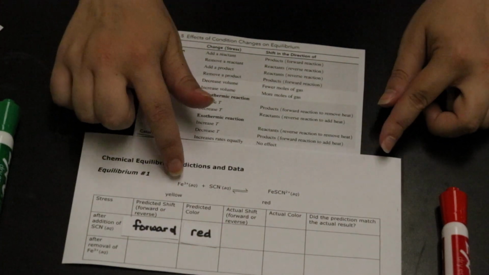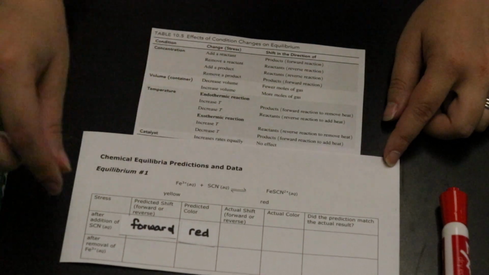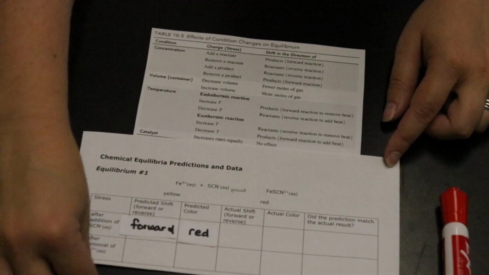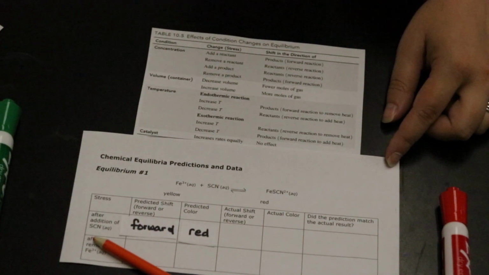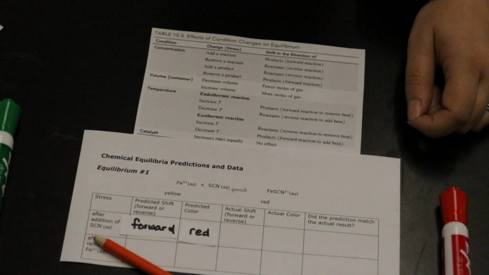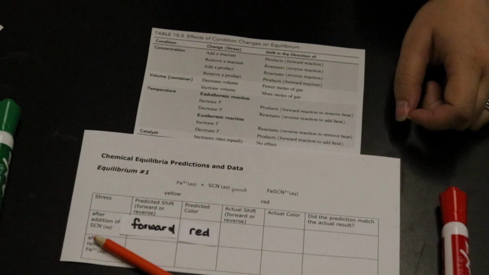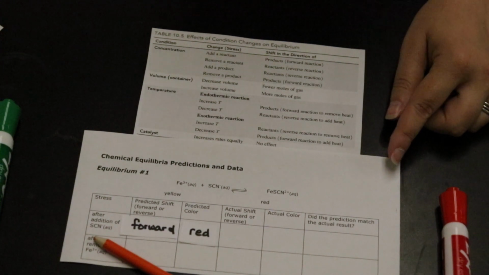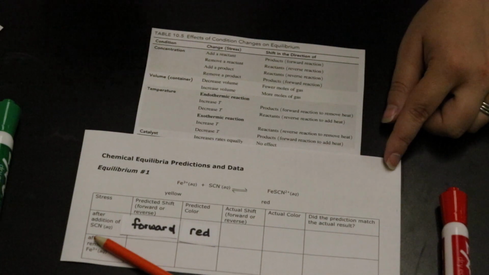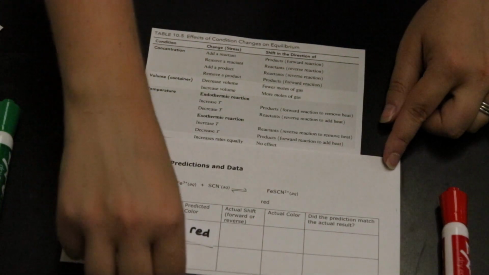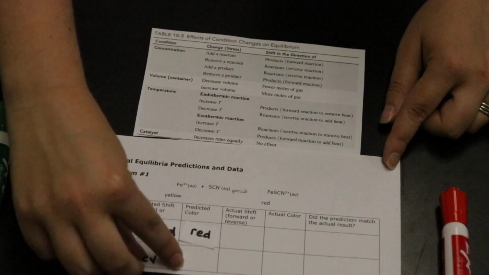Let's look at the second one. What would happen after the removal of Fe3+? Well, Fe3+ is a reactant. So if I remove a reactant, my seesaw or teeter-totter would go up on the reactant side because I would have less of it. So to get back to equilibrium, I would need to make more reactant. So the way that I make more reactant is to go into the reverse direction.